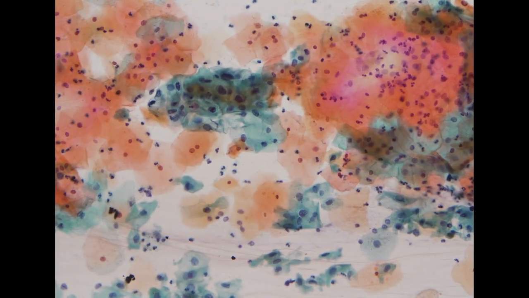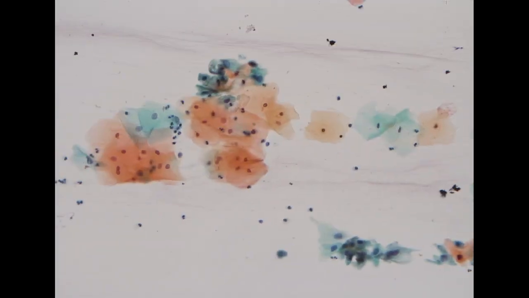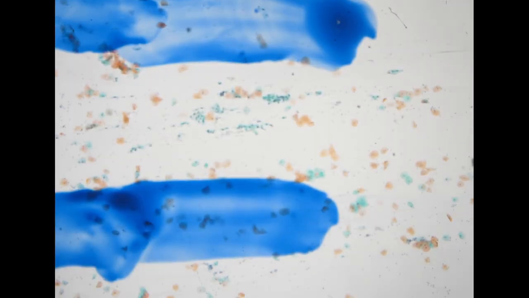I see the amount of cells is a little bit too much, and ASC-US is a little bit too low because of those higher NC ratio spindle cells. So I think it's better to call this ASC-H, cannot exclude HSIL. The patient actually has been followed in the outpatient clinic for a while, possibly around 2 years. We've been calling the lesion ASC-US before, and the patient received a biopsy and there was nothing. But for this specimen, I would still want the patient to have a colposcopy examination.